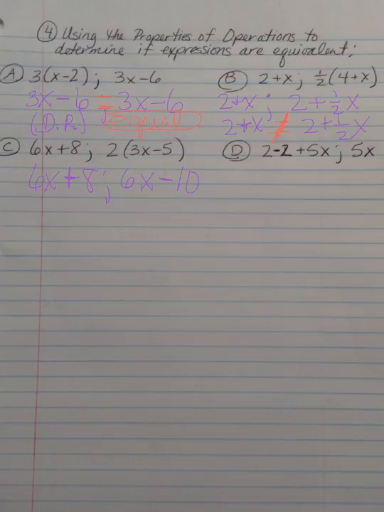So 6x minus 10. So we want to know, is 6x plus 8 equal to 6x minus 10? And no, those two are not equal because you have an 8 here and a minus 10 there. So that is not equal.